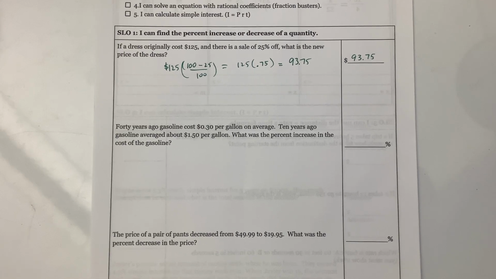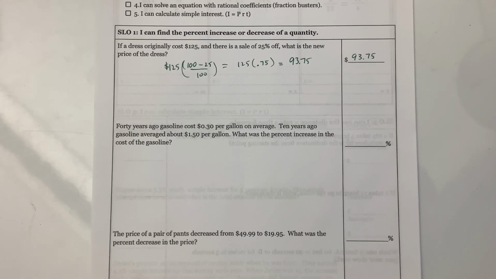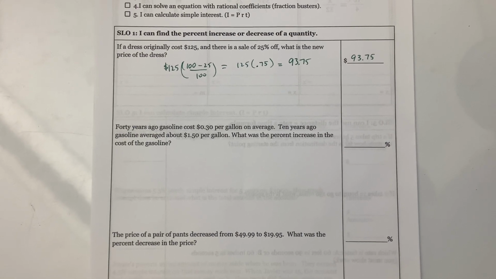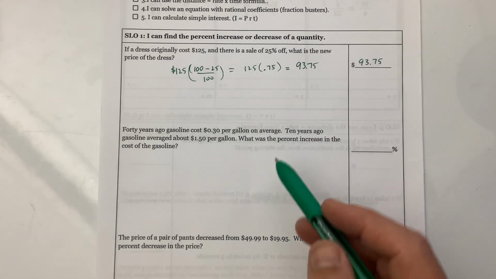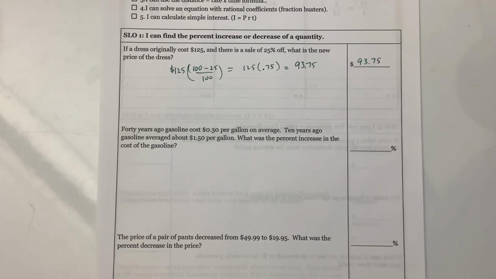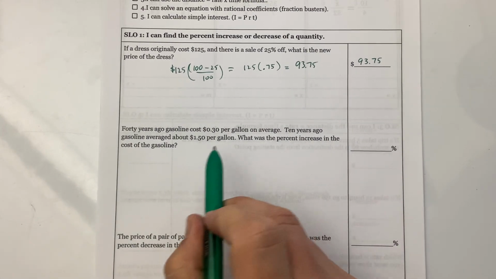40 years ago, gasoline cost 30 cents per gallon on average. 10 years ago, gasoline averaged about $1.50 per gallon. What was the percent increase in the cost of the gasoline? Is the answer going to be more than 100% if we started at 30 cents and ended at $1.50? Yes. Now, the trick here, a lot of you weren't doing very much common sense on this problem. That's okay, but hopefully we can learn from that.